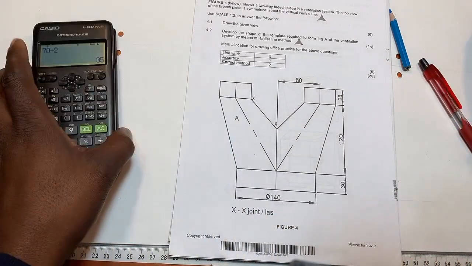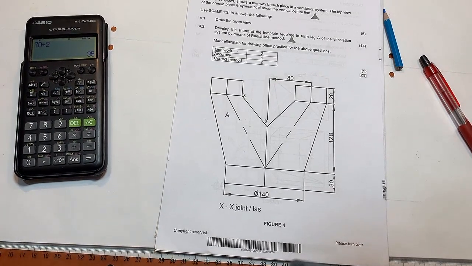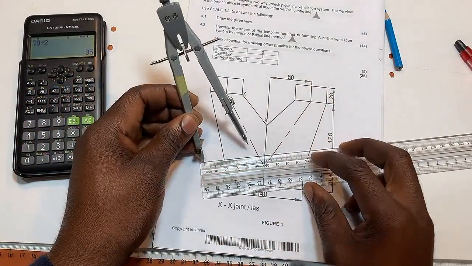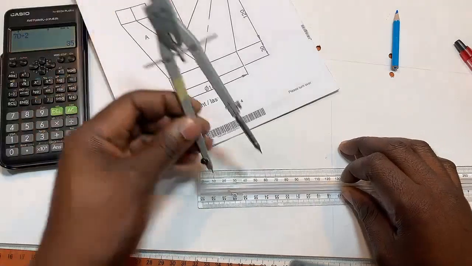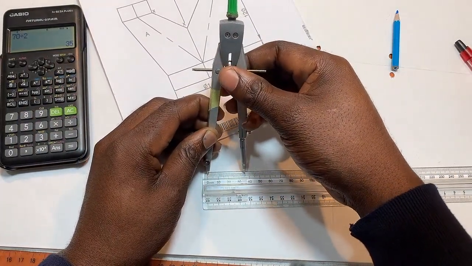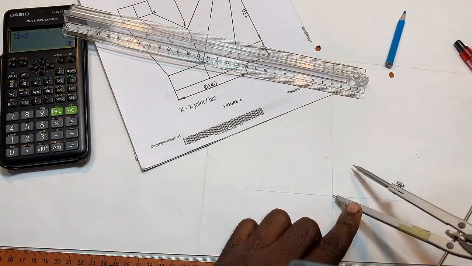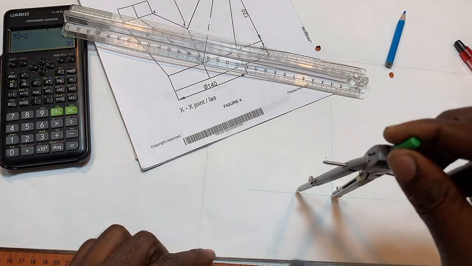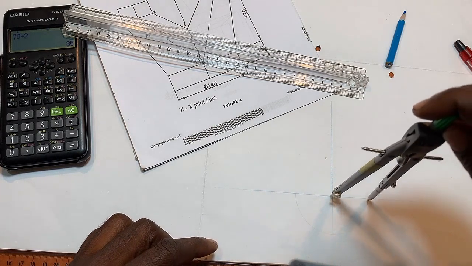So I'm going to open my drawing compass to 35 millimeter. There is my 35. Then I come to where these two center lines are perpendicular to each other.